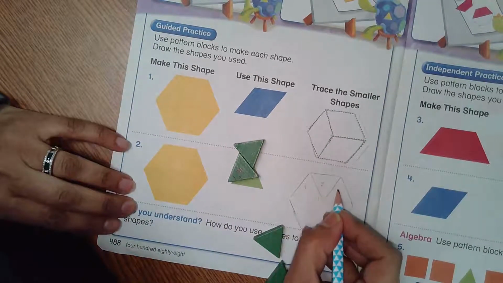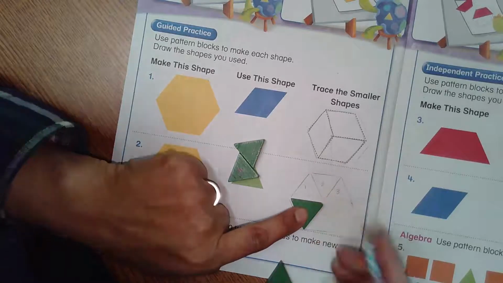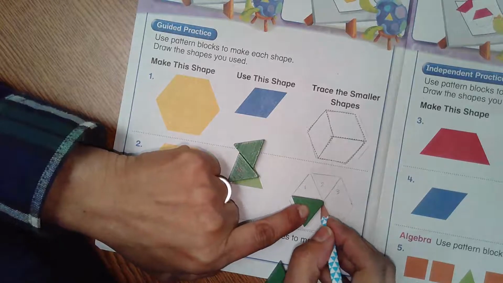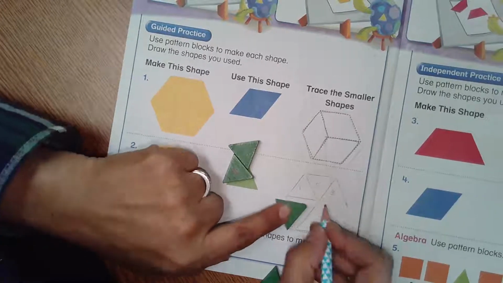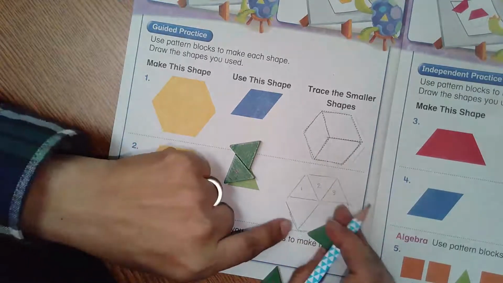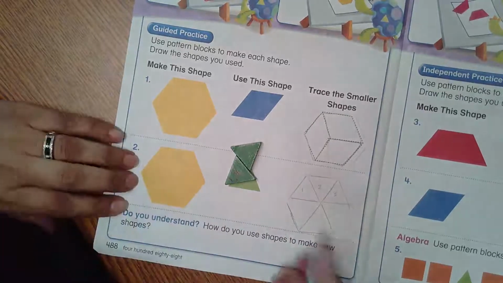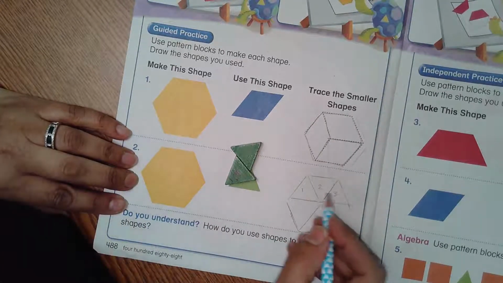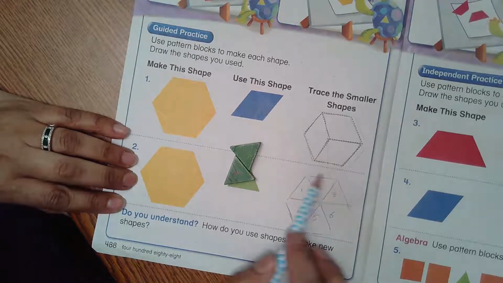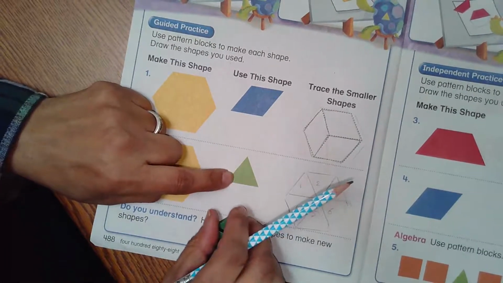So that makes 1, 2, 3 triangles. Now I need to do the same for the second part. First I have to draw here, and then I'm gonna draw this. I'm just drawing exactly what I had before. It showed me 6 triangles as I tried. So 1, 2, 3, 4, 5, 6. So I used 6 small triangles to make my big shape, which is the hexagon. And why did I use triangles? Because that's what they asked me to.